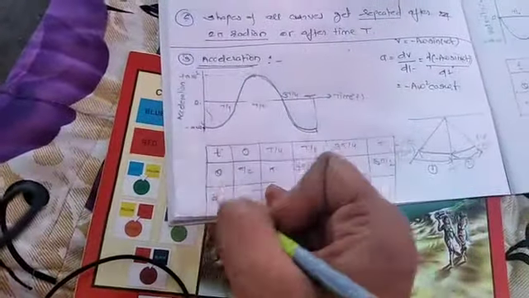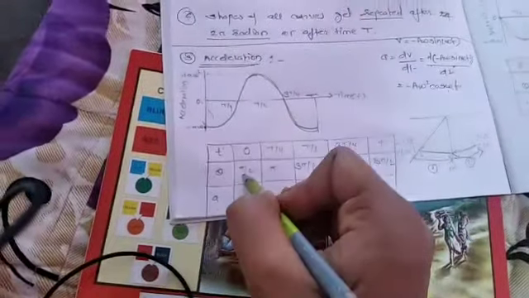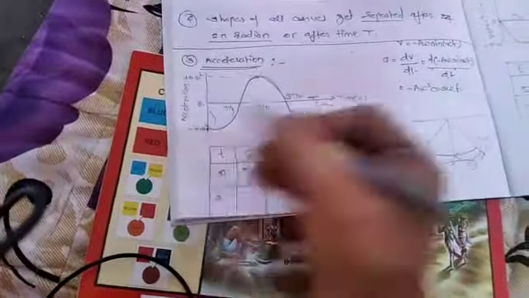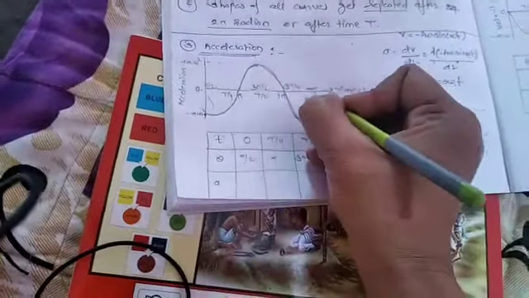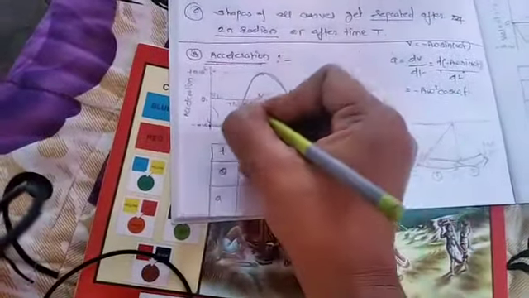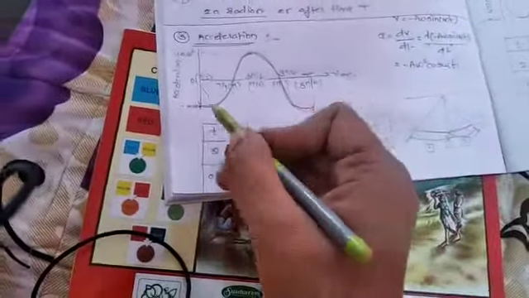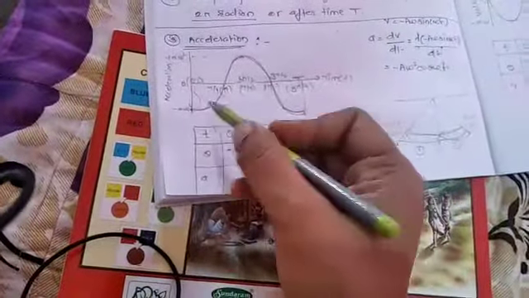We again have T, the time period, theta, and a. So at T by 4 it is pi by 2, in terms of phase, then pi, then 3 pi by 2, then 2 pi, and 5 pi by 2.